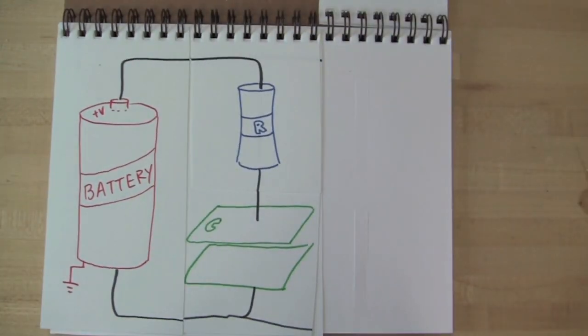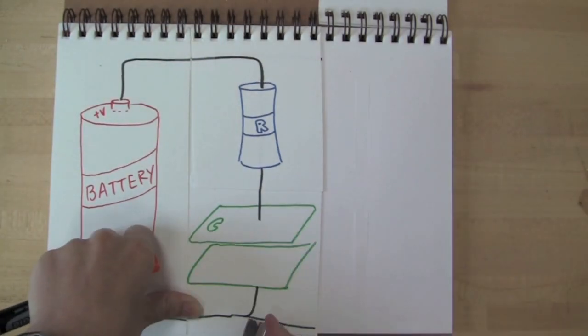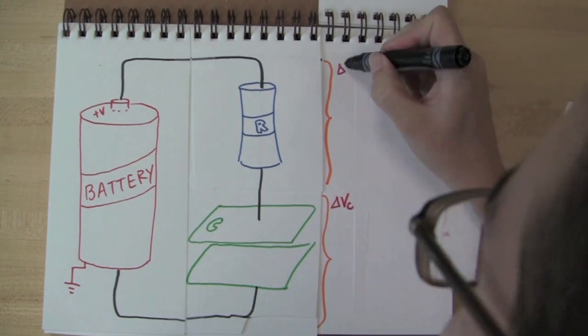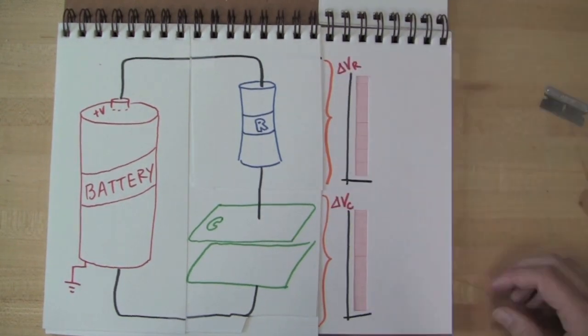In this week's lab, we'll combine both resistors and capacitors in series in the same circuit, and we'll find that we now have a circuit where the voltage across either the capacitor or the resistor changes with time.